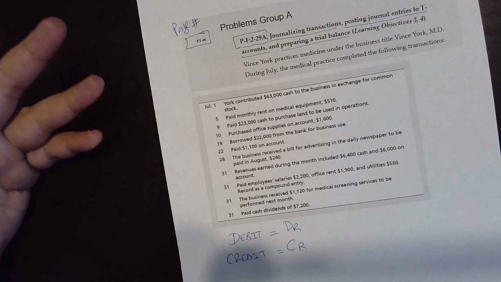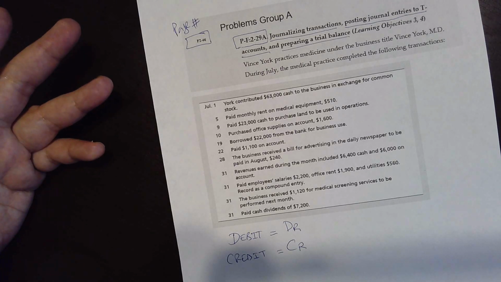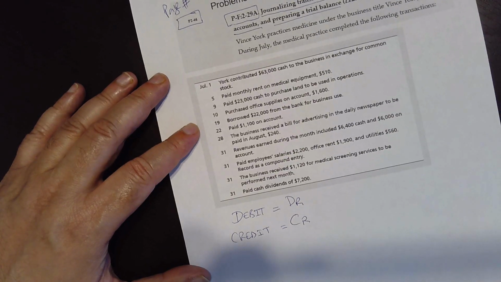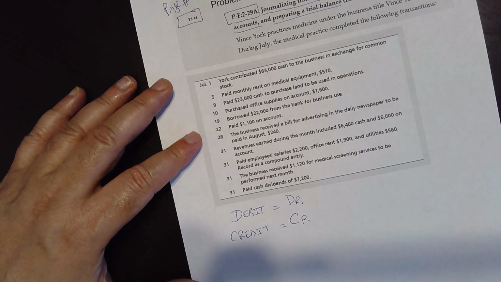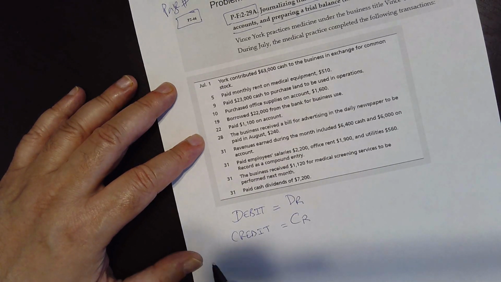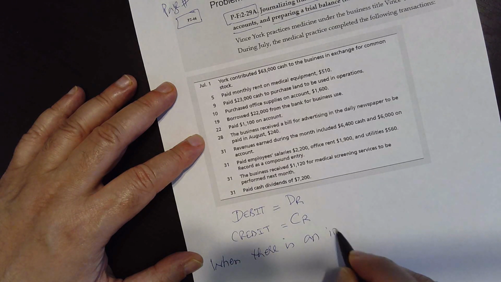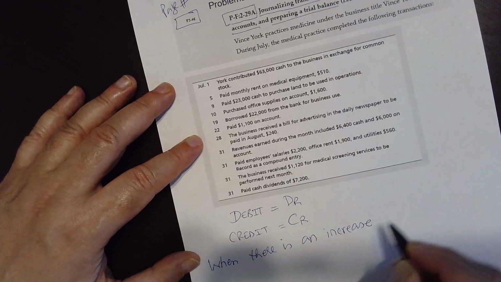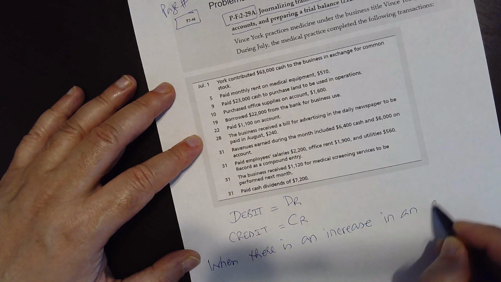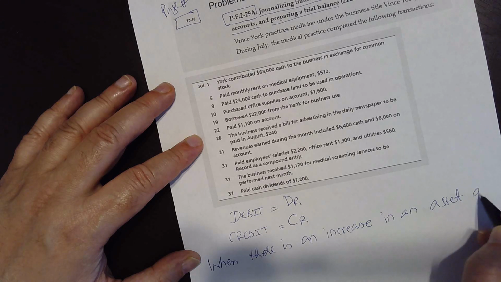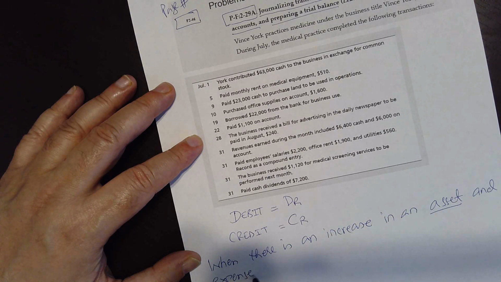So what does debit mean and what does credit mean? In a nutshell, in a very simple way, we can say when there is an increase in an asset and expense account, we debit.